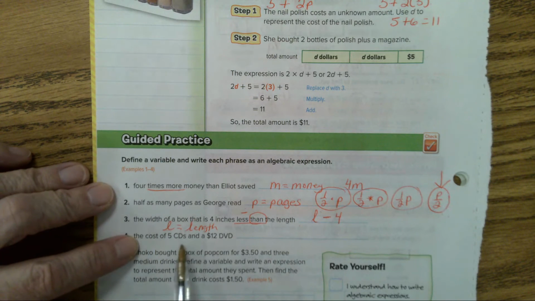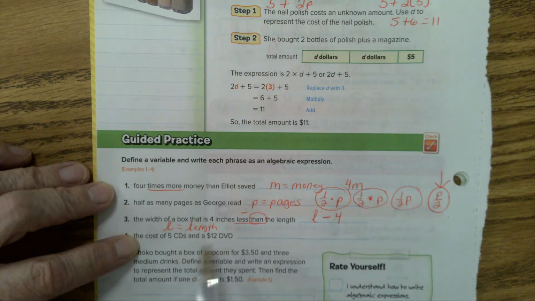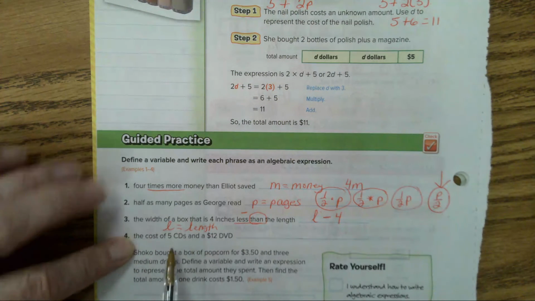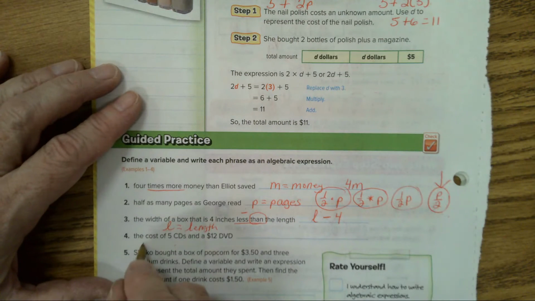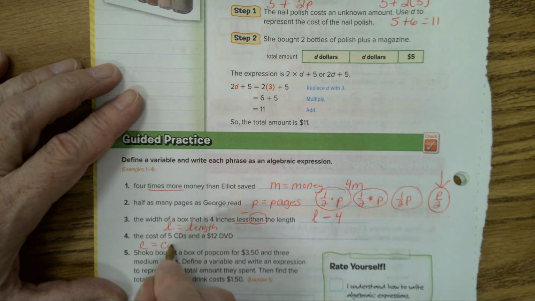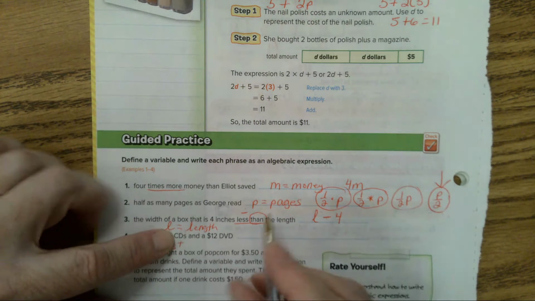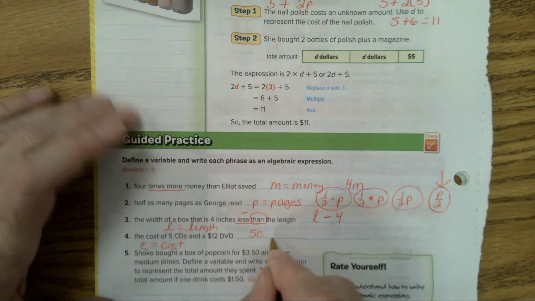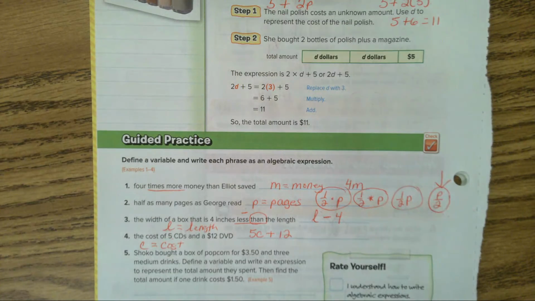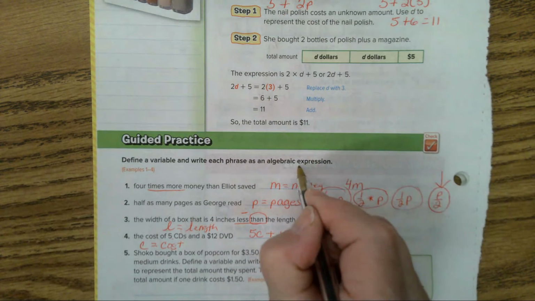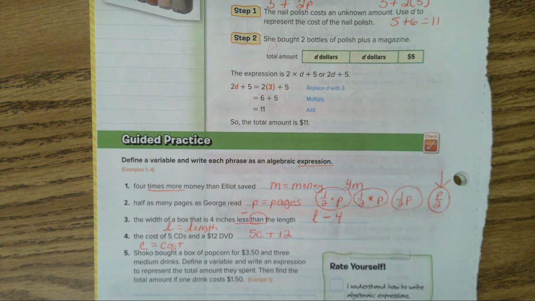The cost of 5 CDs and a $12 DVD. Do we know how much a CD is? No, so I'm going to use C equals cost. So we know 5 times C, and means usually plus 12. That's your expression. Now, expressions do not have equal signs. When you put an equal sign in, then it turns into an equation. Equations have equal signs. All right. Number 5.